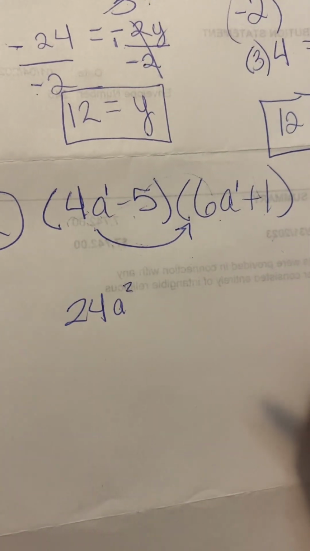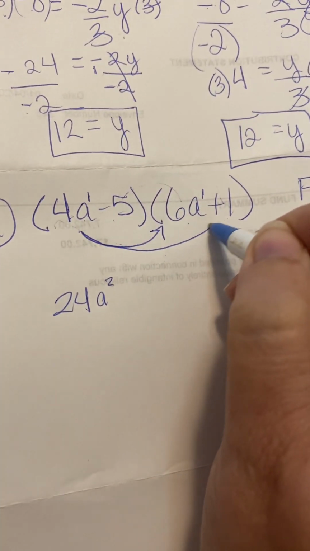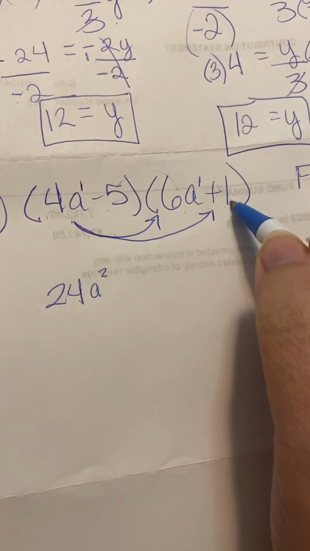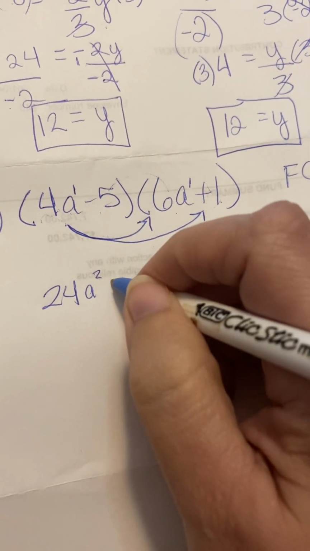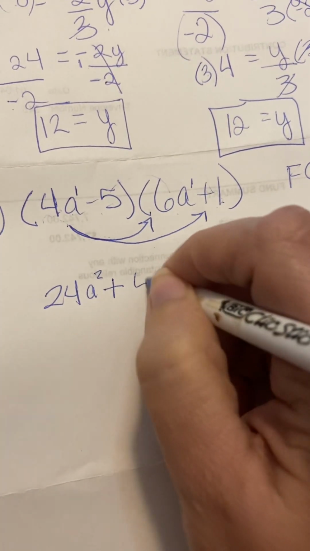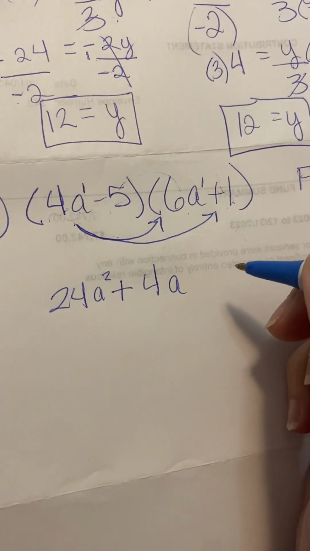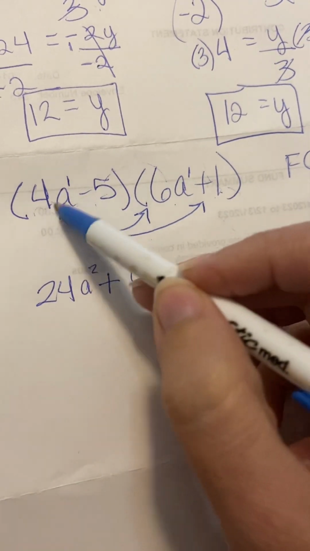So 24a squared. Then 4a times 1, 4 times 1 is 4, and there's no variable, so it's just a. Plus, because it's a positive times a positive, so just 4a. And that makes sense because anything times 1 is just itself.